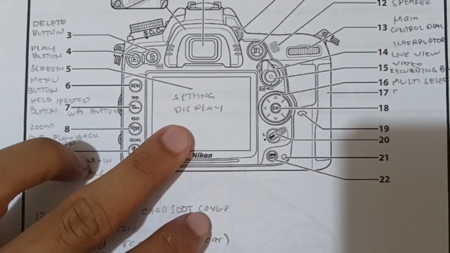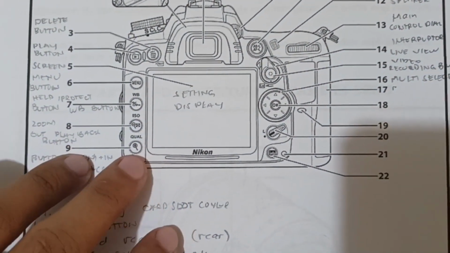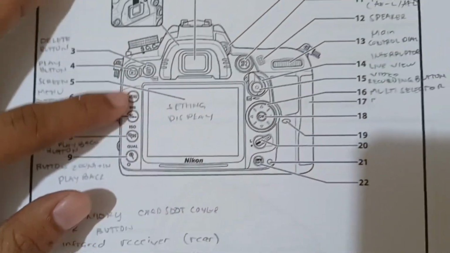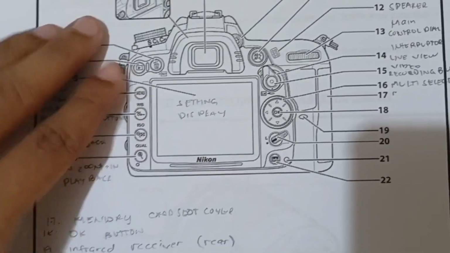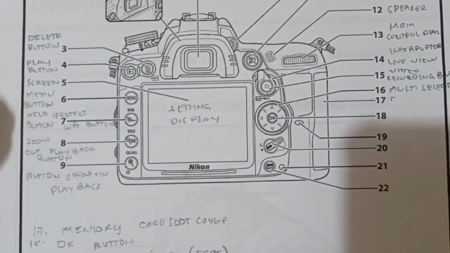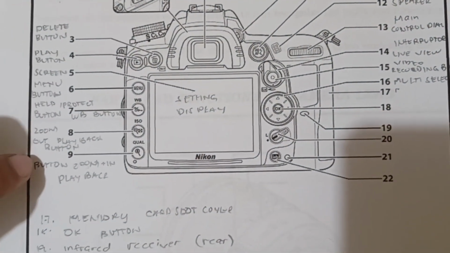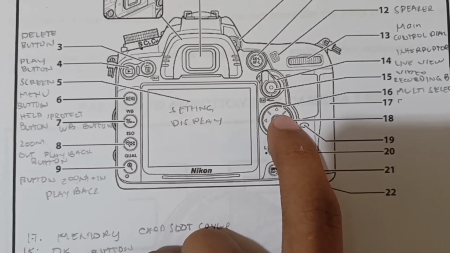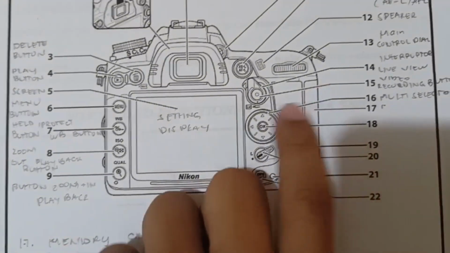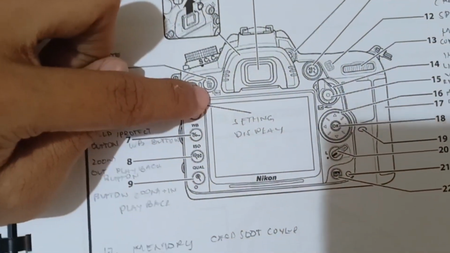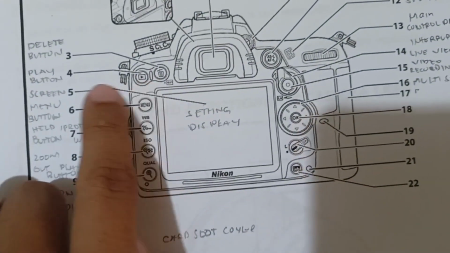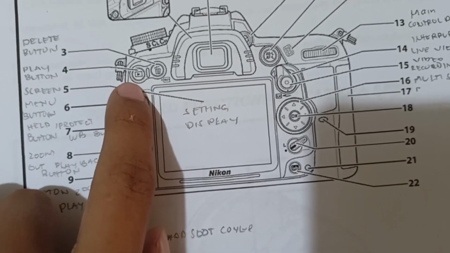Next, we have the setting display na kung saan makikita natin yung mga menu. Yan. Depende kasi sa camera yan. Merong minsan kasi kapag sa digital camera, nasa setting display na yun. Pero minsan meron sa gilid. Yan. Next is the OK button. Saan tayo nagko-confirm. And syempre, we have the video recording button. The delete button na kung saan magde-delete tayo ng mga unnecessary photos na hindi naman natin kailangan. And syempre, we have the play button.